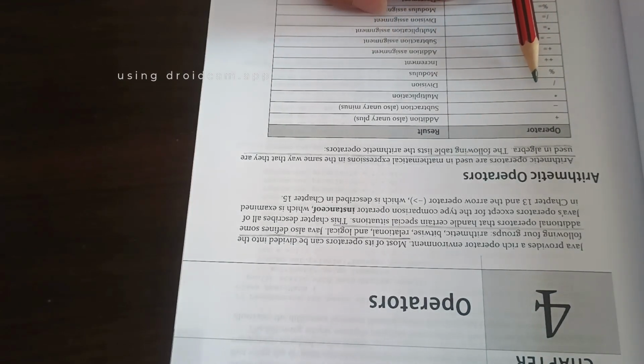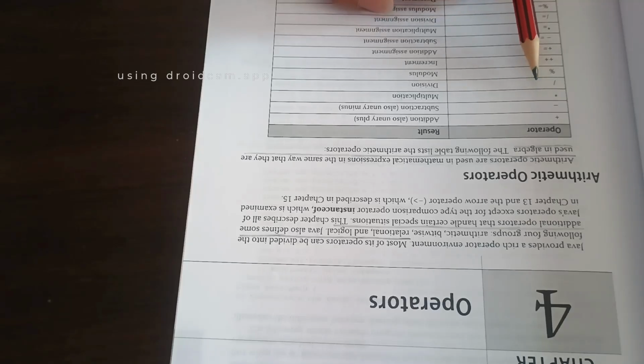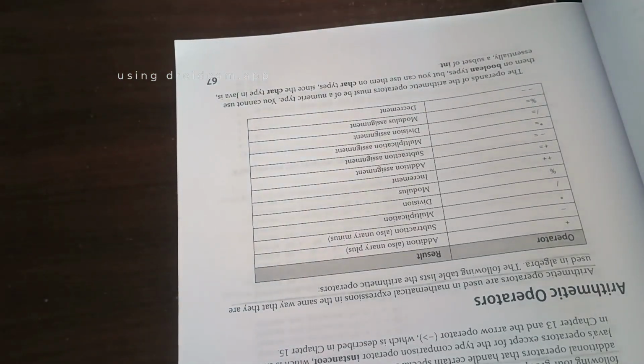The following: we have addition, subtraction, then multiplication, then division, modulus, increment, addition assignment, subtraction assignment, multiplication assignment, division assignment, and then modulus assignment, decrement.